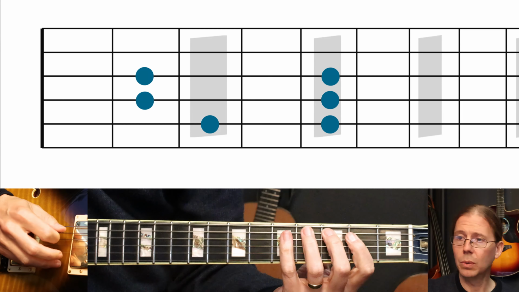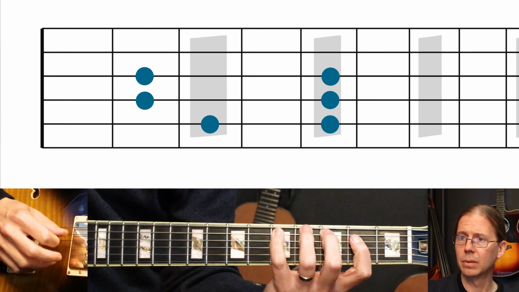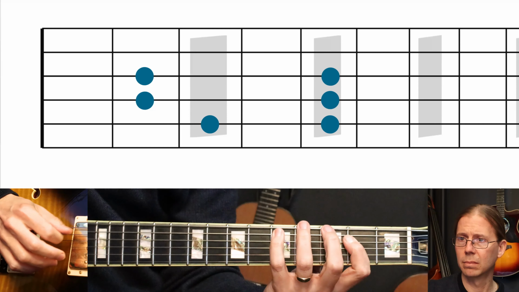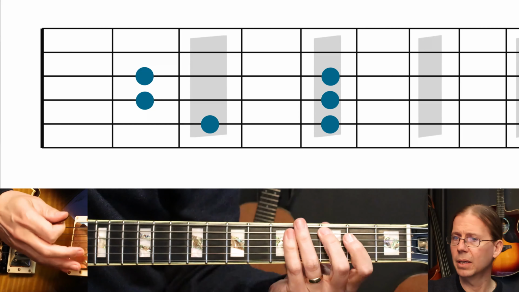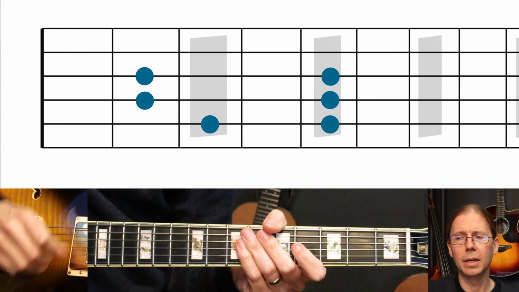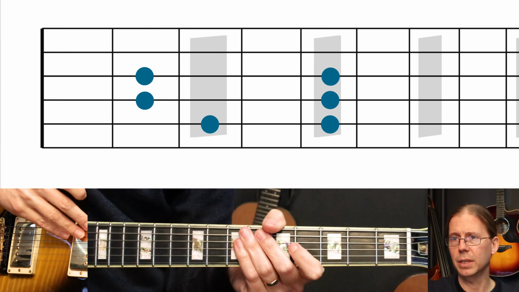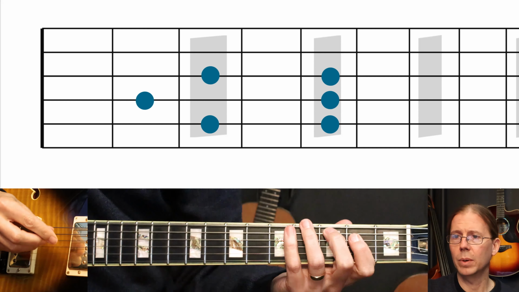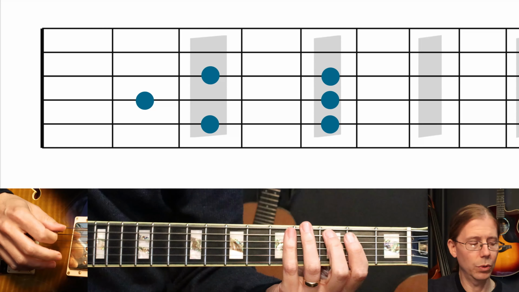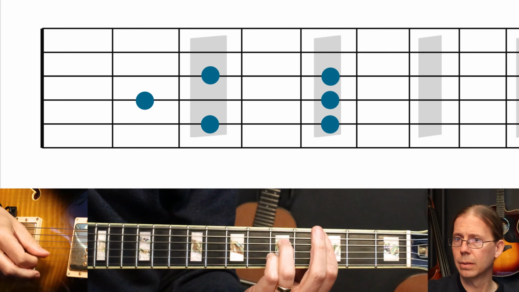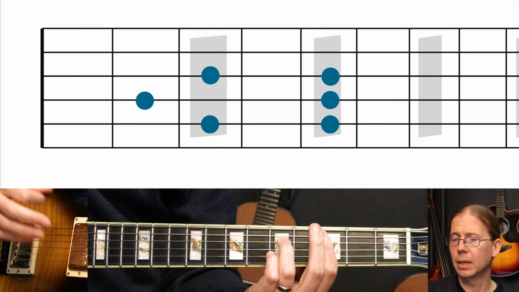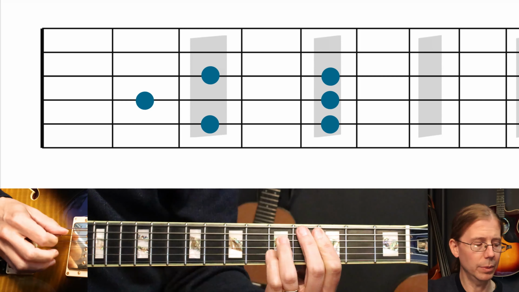Okay, so here we have, okay, so we want to know that, and then want to know it all over the neck, and be able to consider the inversions and things as well. Next up here, we have the dominant pentatonic, which we can use for any chord with a major third and a flat 7. And this one has a natural 9, so here we go.